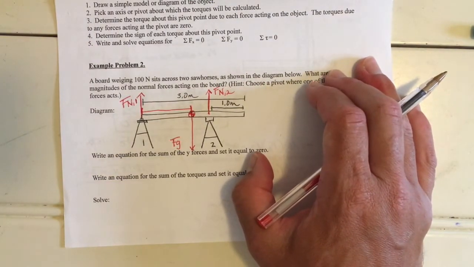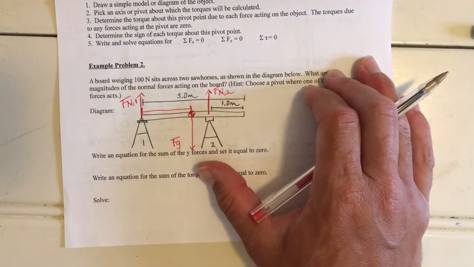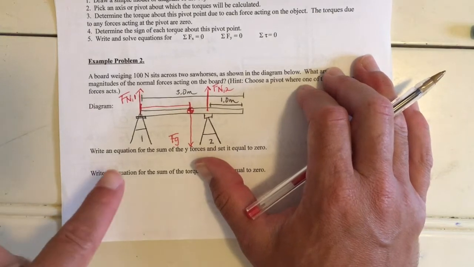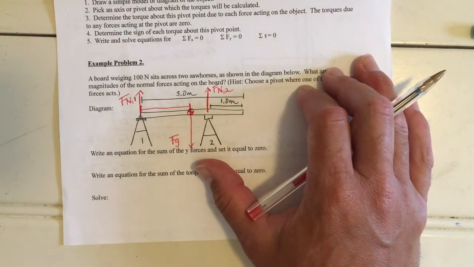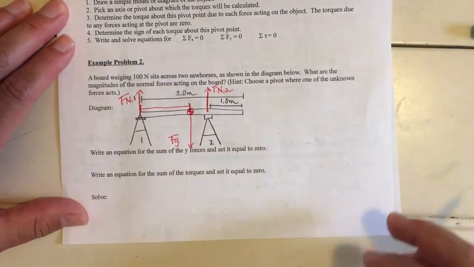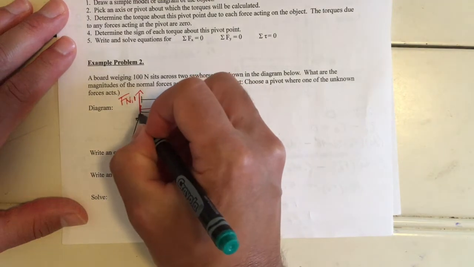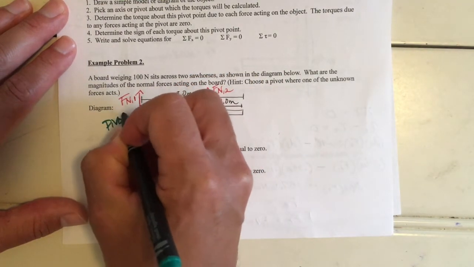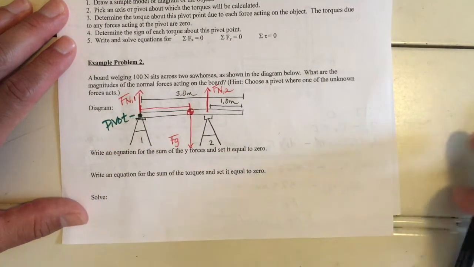And the next issue we have after we do the free body diagram is picking a pivot. So we would like to pick a pivot somewhere where we would have an unknown force that we don't want to have to worry about, right, for torques. So I think it's pretty obvious where the pivot should be here, but I'm going to go ahead and just point it out, right? And that's right there at the end where Fn1 is. So this is going to be my pivot.